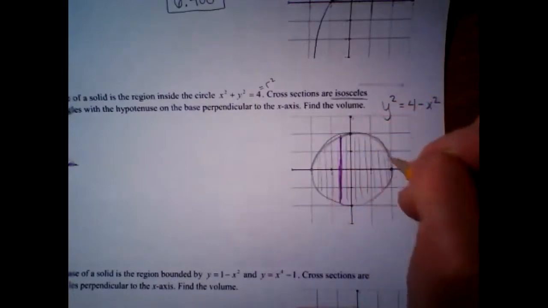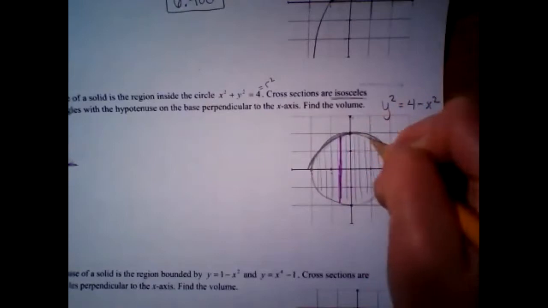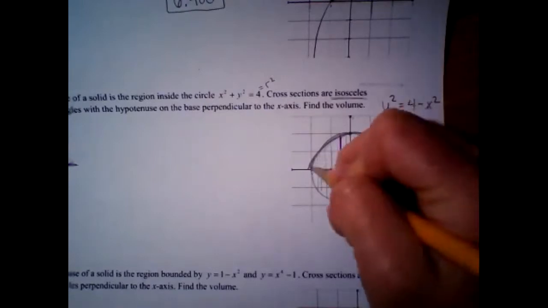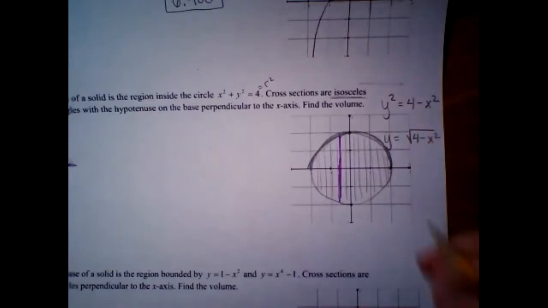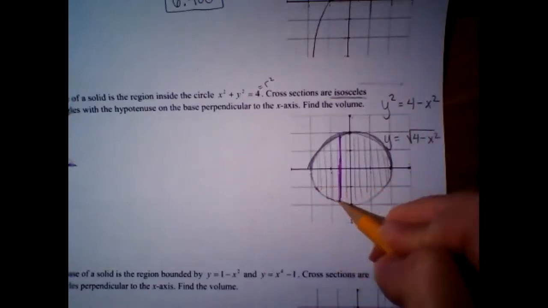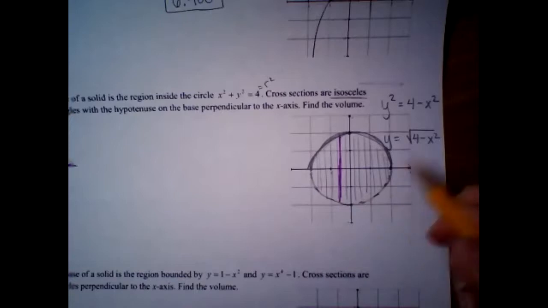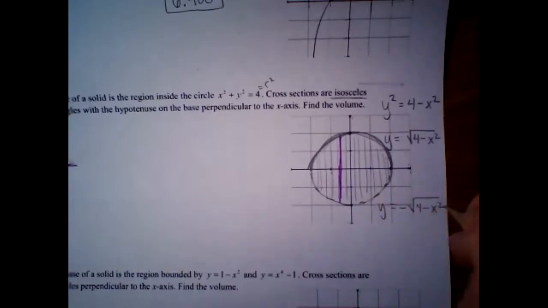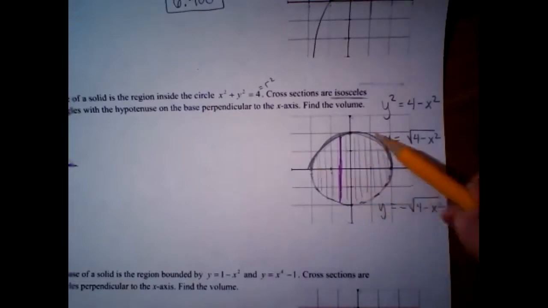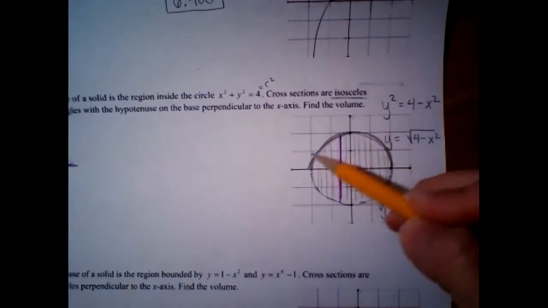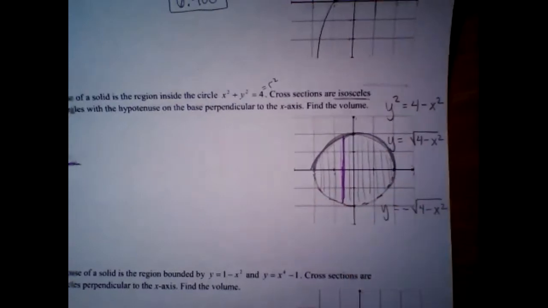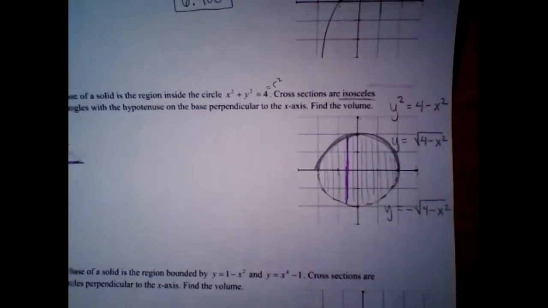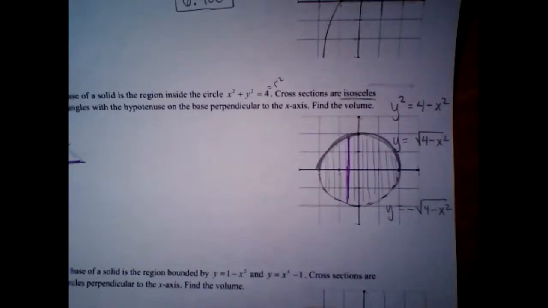The positive square root is this half. So this upper part is going to be the positive square root of 4 minus x squared. And then this part down here, I'll kind of dot that one. That's going to be the negative square root. So the upper half of the circle, like this semicircle, that's the positive square root. The part underneath, that's the negative square root. So when you split it into the plus and minus, that's how that splits.